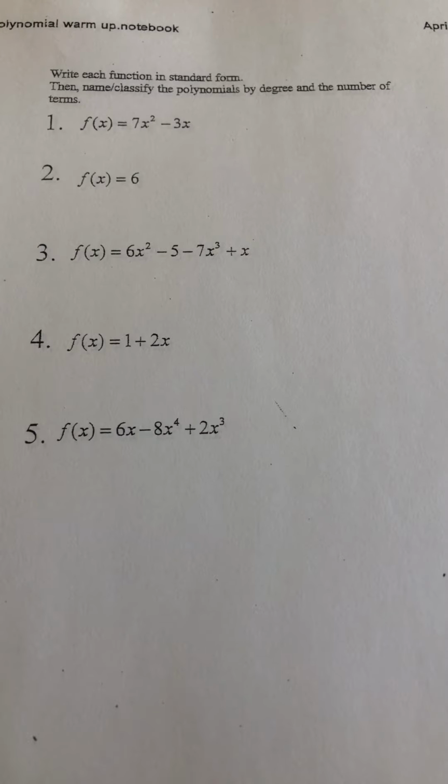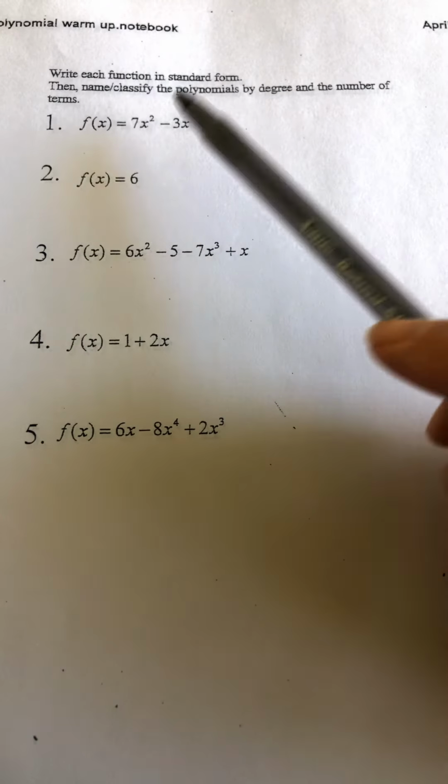Good morning. So today we're going to try and name some polynomials by the degree and the number of terms, and also write each function in standard form. So you're going to need your worksheet for this. If you need to pause the video a moment to get it, please do so. On number 1, let's take a look.